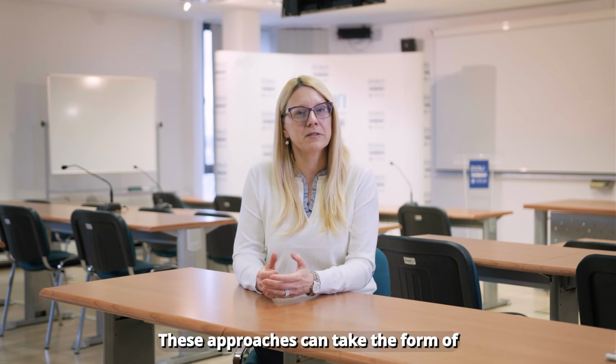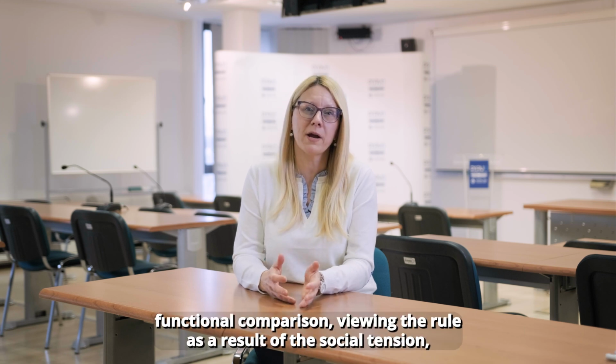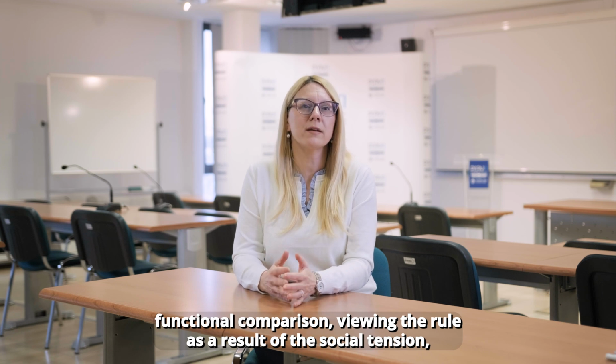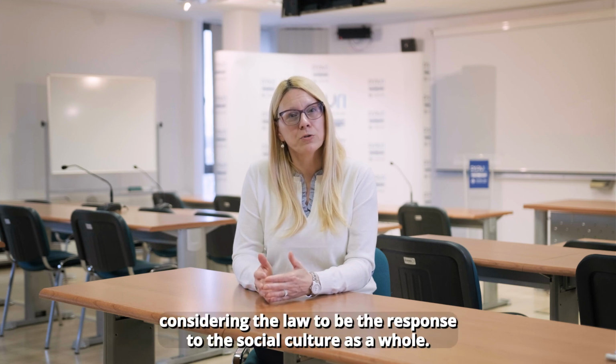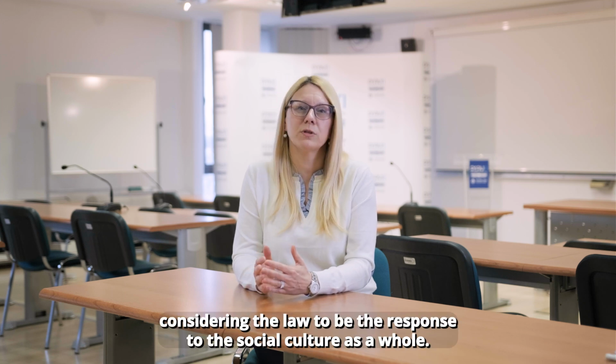These approaches can take the form of functional comparison, viewing the rule as a result of the social tension, or cultural comparison, considering the law to be the response to the social culture as a whole.